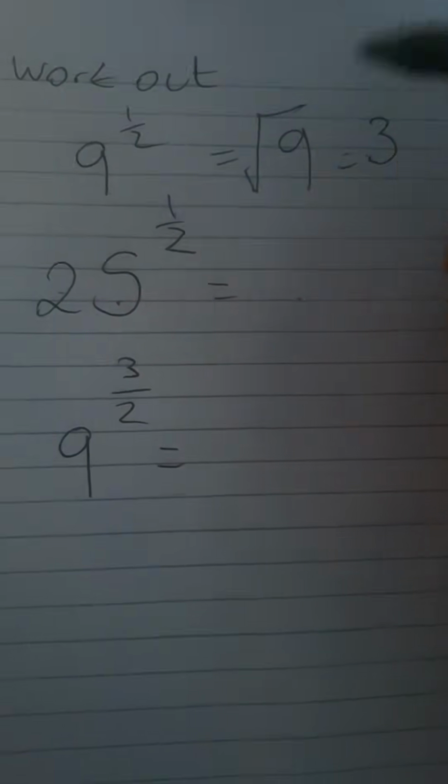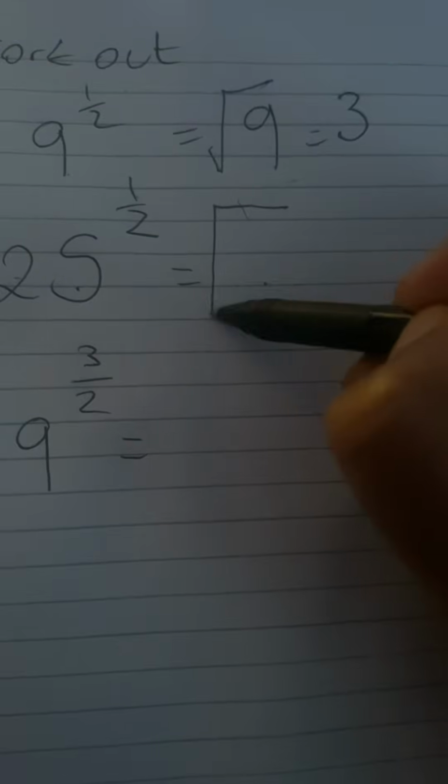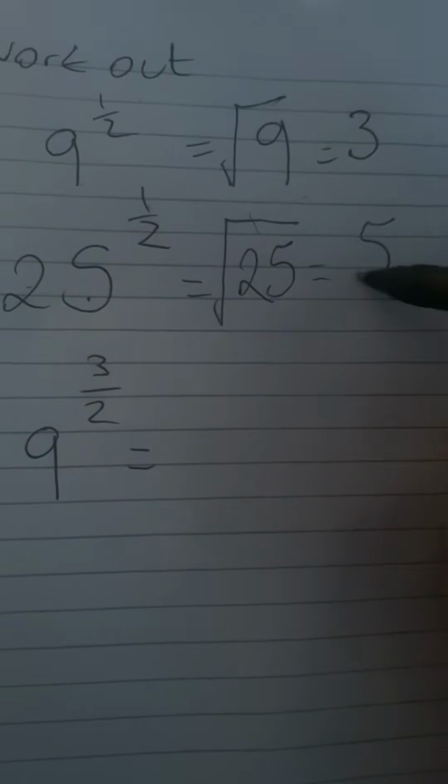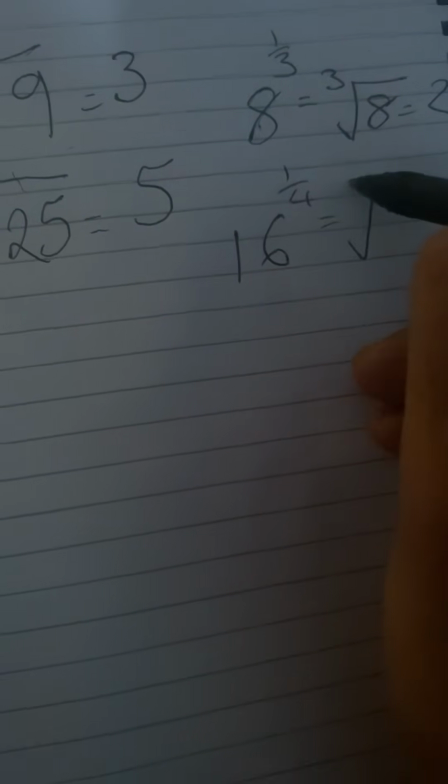25 to the power of a half, again, that'll be the square root of 25, which of course is 5. If I have, let's say, 8 to the power of 1 over 3, or 1/3, that'll be the cube root of 8, which of course is 2. If I have, let's say, 16 to the power of a quarter, that'll be the 4th root of 16. So now you get the idea.